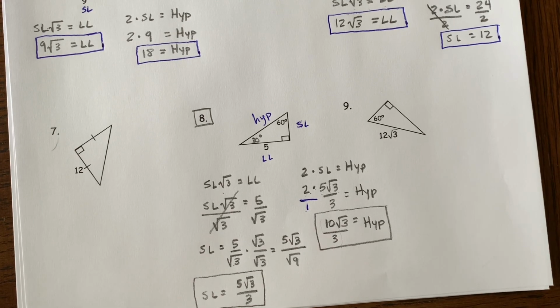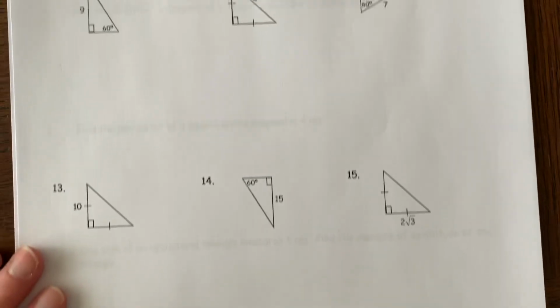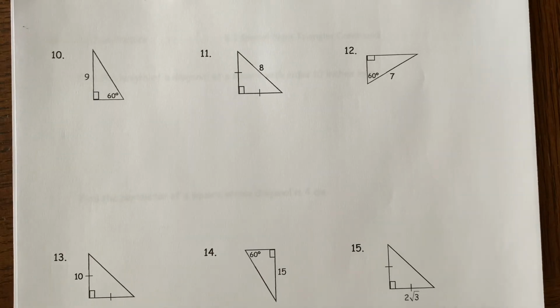I would like for you right now to try numbers 2, 5, 7, and 9, and on the next page, 10 through 15. You need to try these problems on your own. After you complete the problems, in Canvas, under this page and modules, there will be an option to check your answers.